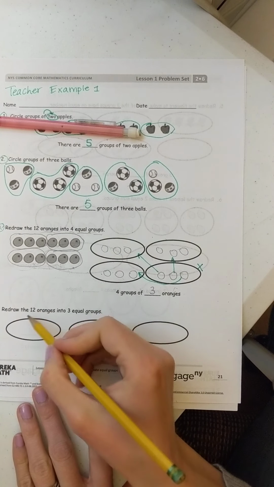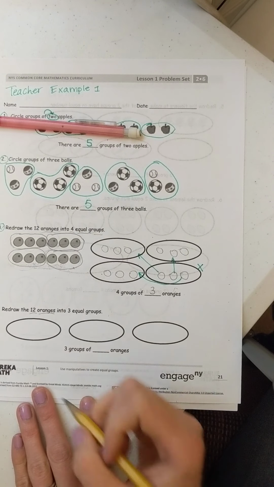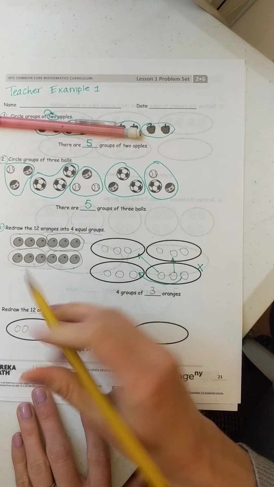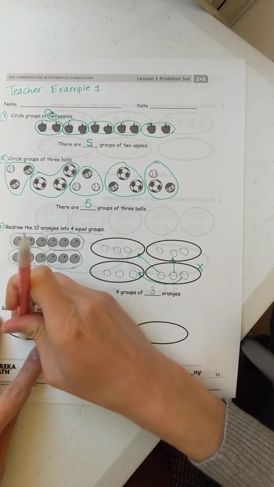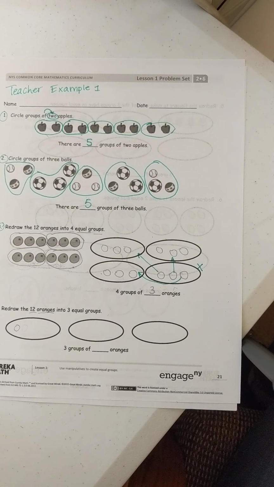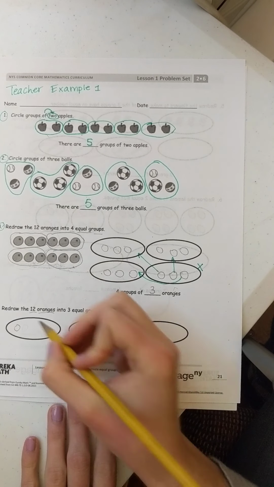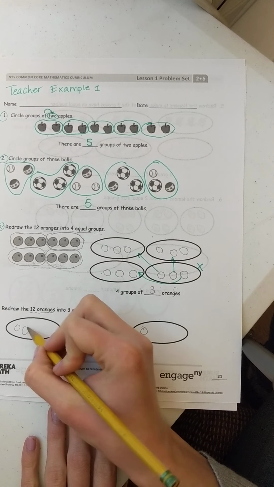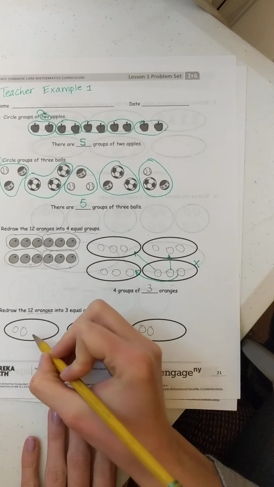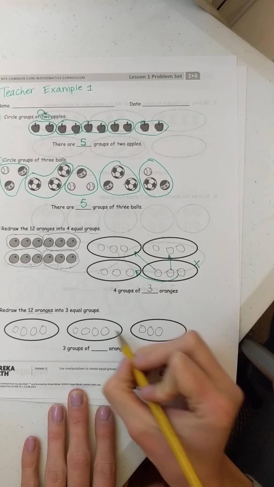Okay? So I have to make sure it's 12 oranges in all because I'm trying to put 12 oranges into 3 equal groups. 1, 2. Oh, I know a better way to do this. So this is called sharing it equally. And then you can see when you stop and you get to the number 12, you should have filled all 3 groups. So 1, 2, 3. I have to count all the way to number 12. 4, 5, 6, 7, 8, 9, 10, 11, 12.